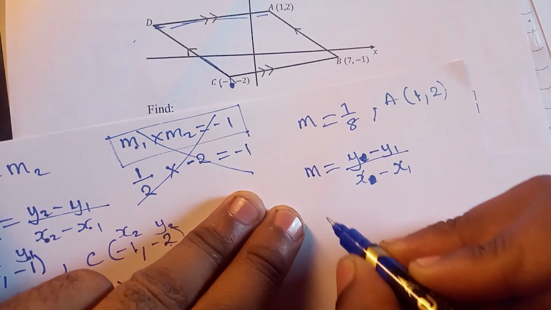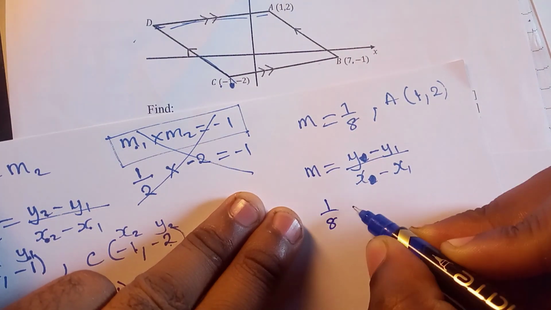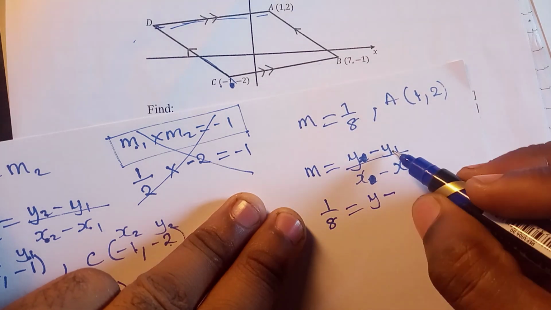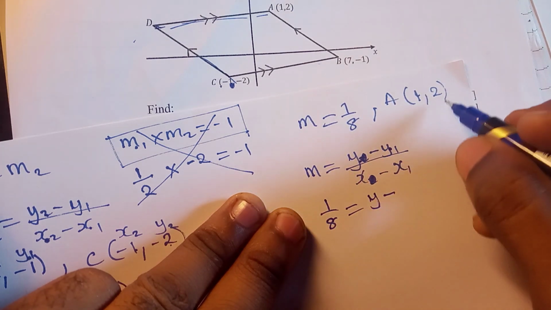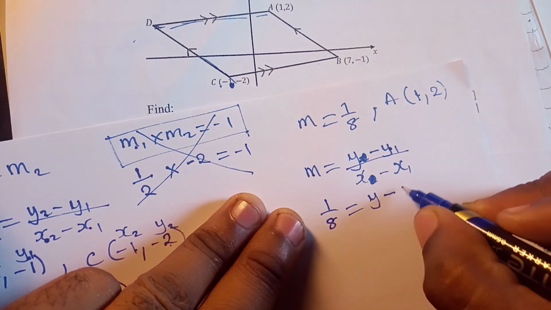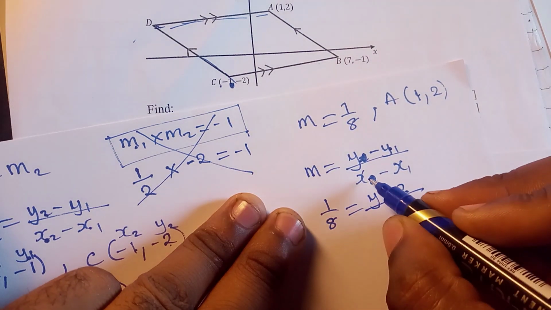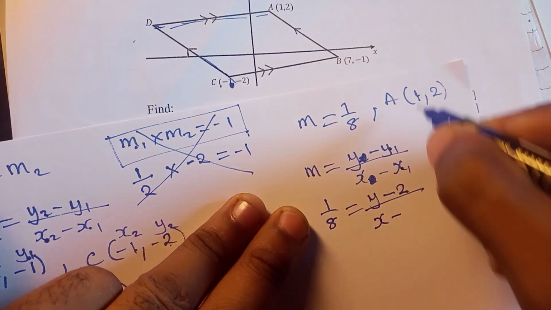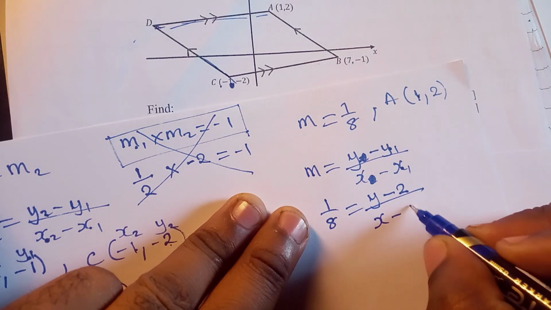So our m here is 1 over 8, then you can leave the y as it is, our y1 will be 2, then everything over x minus our x1, which is 1.